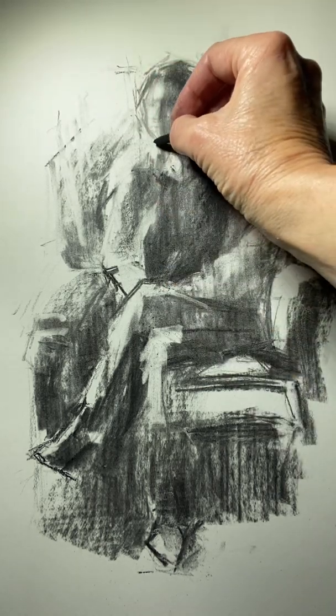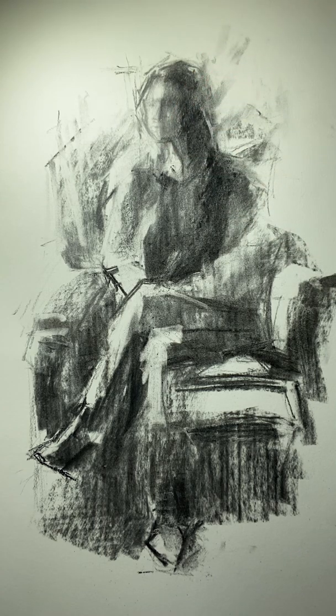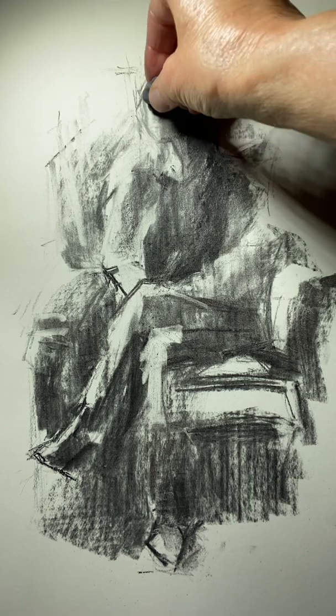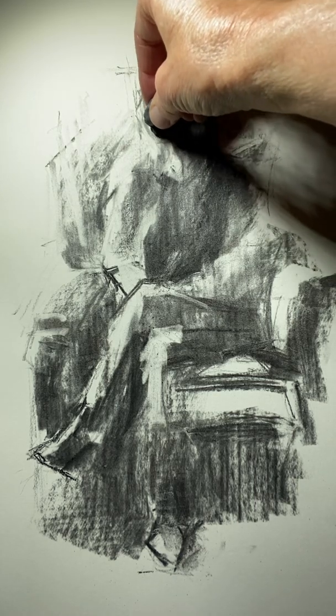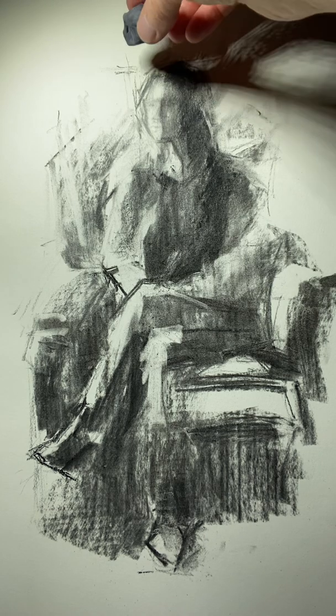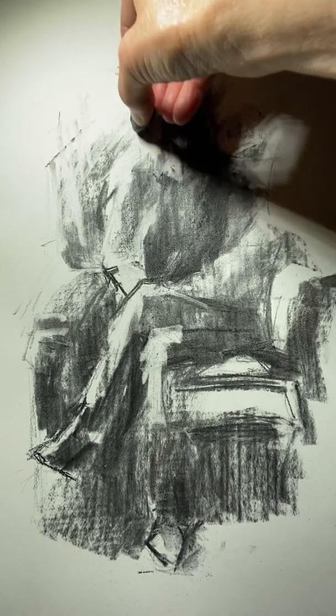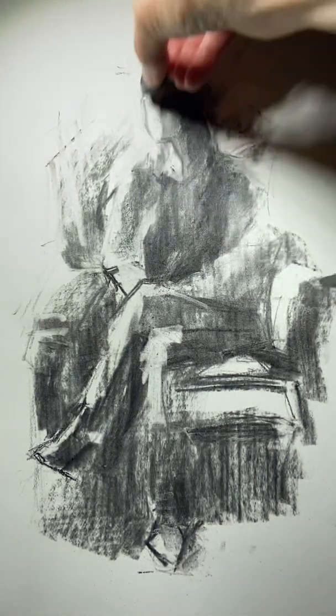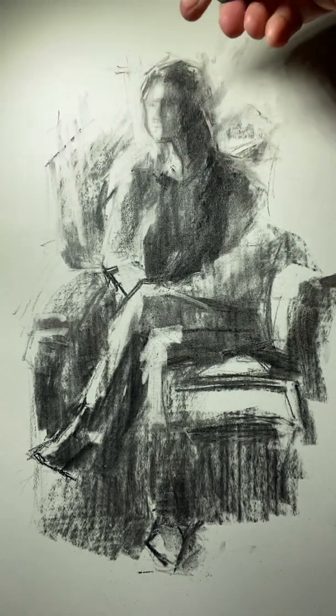It's where it's important to keep your measurements. And if you have extra value in there, you could just go in and wipe it out with your kneaded eraser. Once again, this is the refinement stage. You're going in and focusing on refining those details.